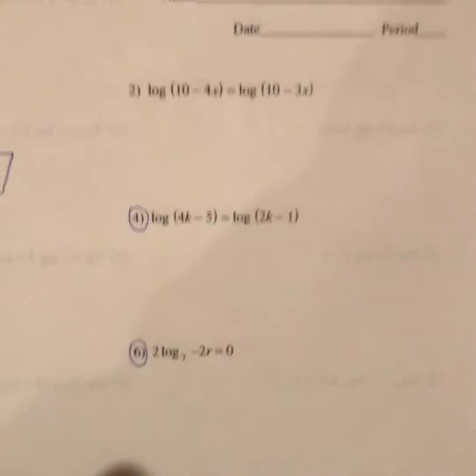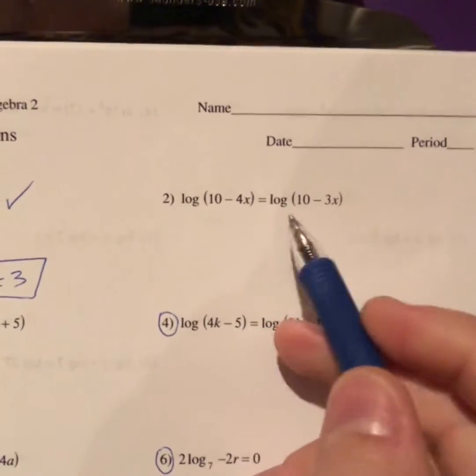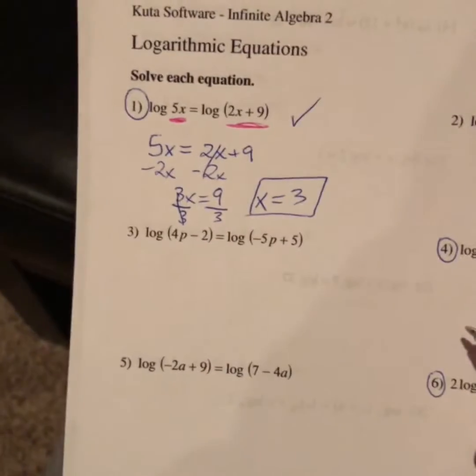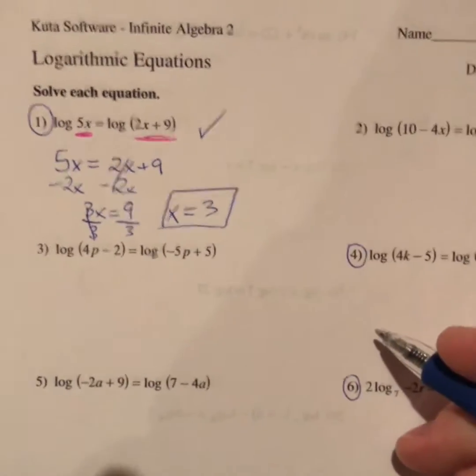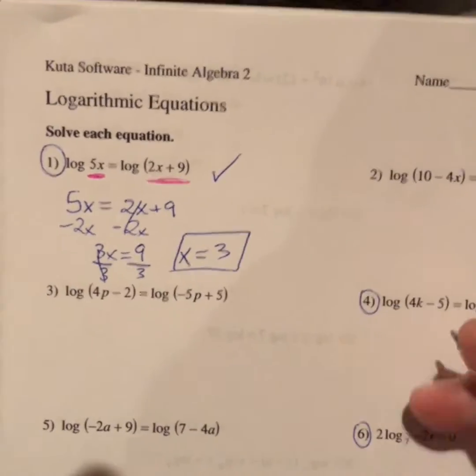We're good. All right, let's see what's next on the agenda. We have number 2 circled, a similar one. You have common logs. You just set those equal, and the 10s will cancel out. You'll end up getting x equals 0 for that one. Number 3, similar scenario. You get a fraction, but have no fear. You can handle those fractions.